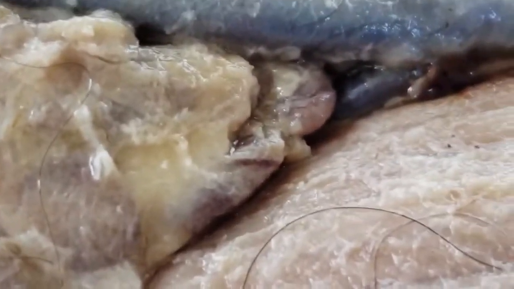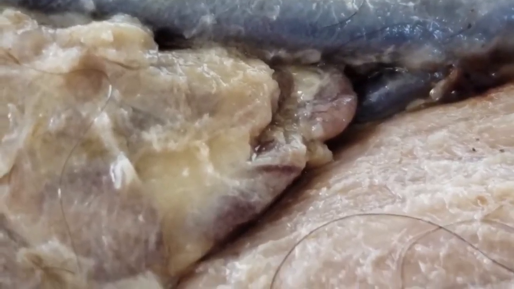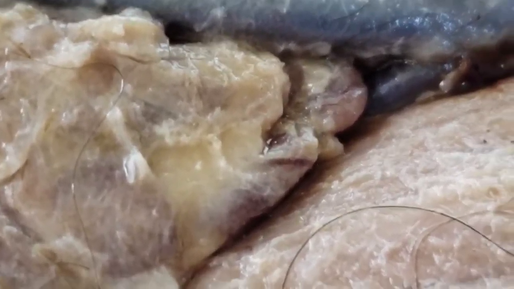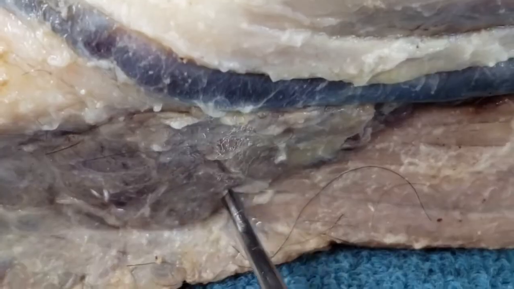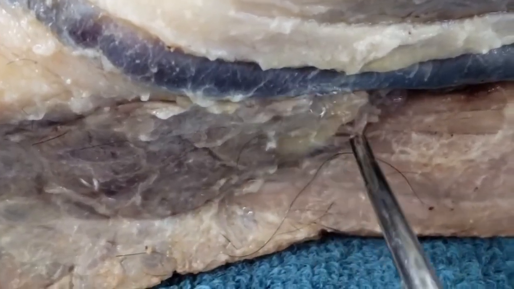Facial vein there, linguofacial back here. Lingual vein, that little small one there. That little lymph node right in front of that linguofacial, right in front of the lingual vein, those are our mandibular lymph nodes right there, that little cluster right there. So mandibular lymph nodes are these structures right here, and the angle of the mandible, just like they were in the dog.